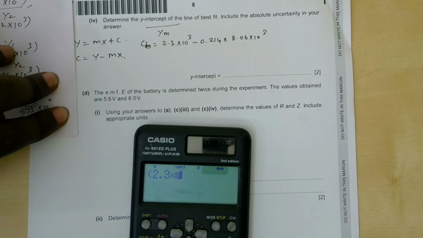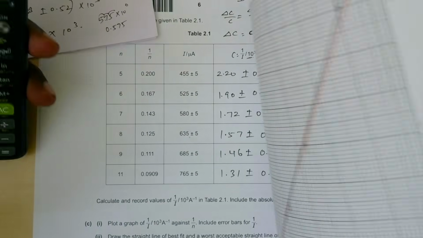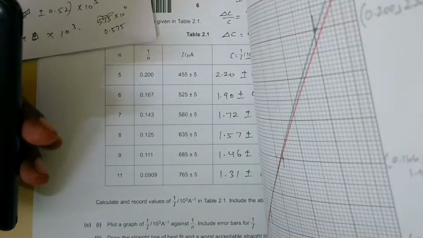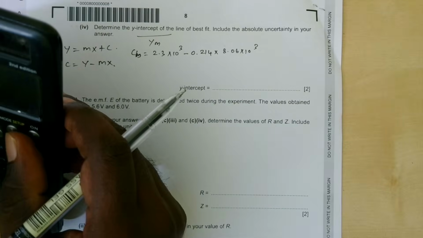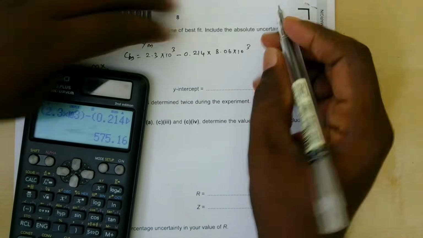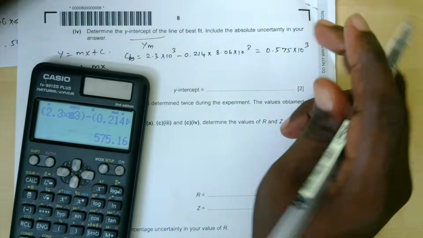So 2.3 into 10 power 3 minus 0.214 into 8.06 into 10 power 3. We'll get 0.575 into 10 power 3.